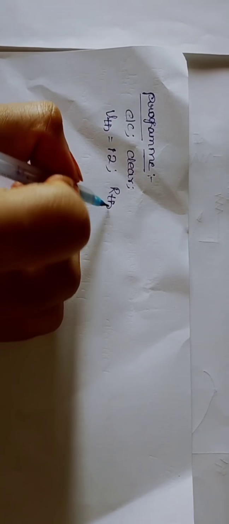It will clear any previous program that was written before. Then we define VThevenin equals 12 and RThevenin equals 2. Semicolon must be there.